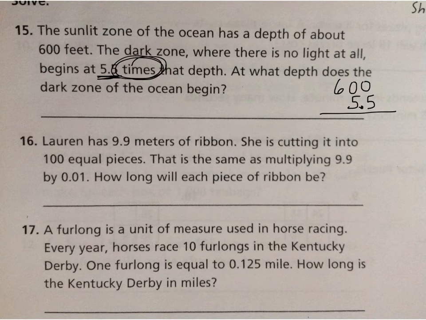Number 16 says that Lauren has 9.9 meters of ribbon. She is cutting it into 100 equal pieces. Now they make this nice and easy for you because they're telling you what to do next. That is the same as multiplying 9.9 by 0.01.